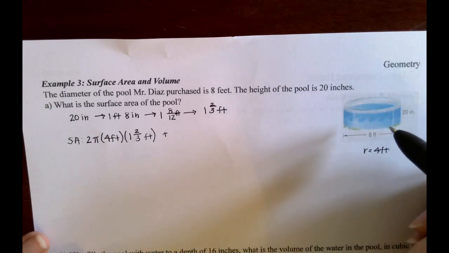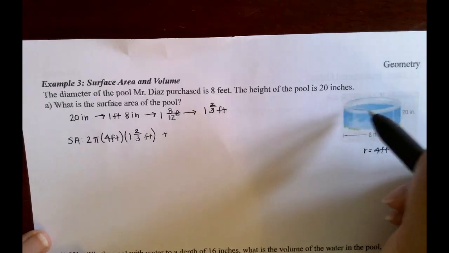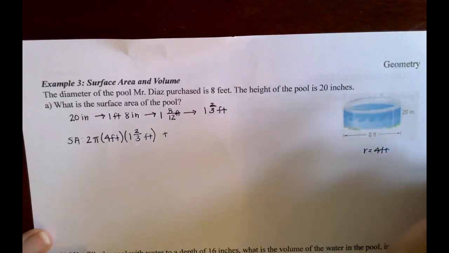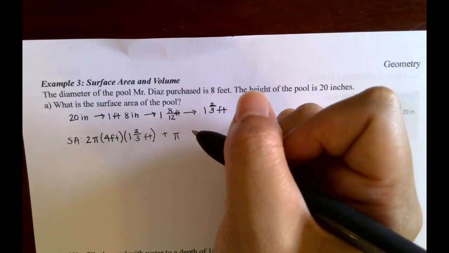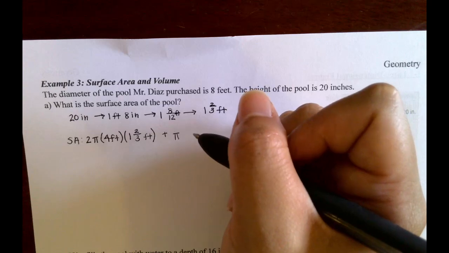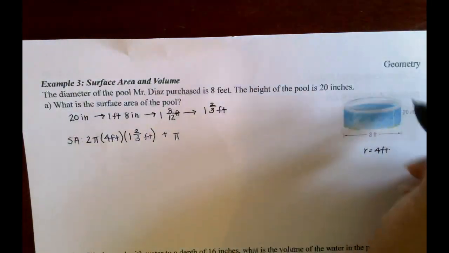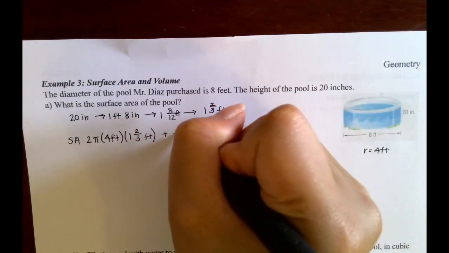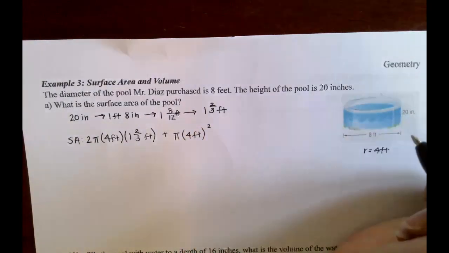However, since it just wants the one base, not the top one, because there's no covering on our pool, it's just going to be pi r squared. Versus if you look at the formula in your book, it has the 2 pi if it included the top and the bottom of the cylinder. But since this pool doesn't have a top, we're just going to do pi r squared. So pi, 4 feet squared.